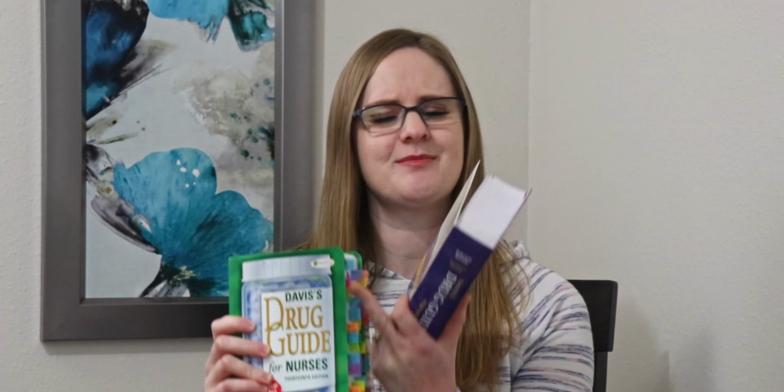So first things first, the drug guide that I recommend that you buy for nursing school is called the Davis's Drug Guide. Now, this is the older edition. This is the one that I used in nursing school. I still love it. It has all my pretty tabs. I just haven't transferred them over.